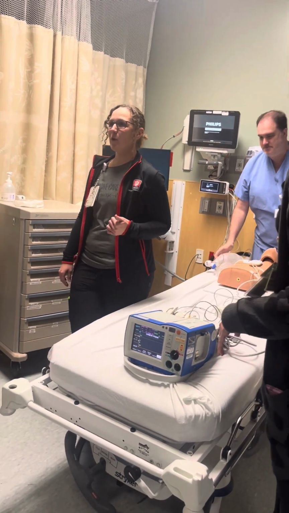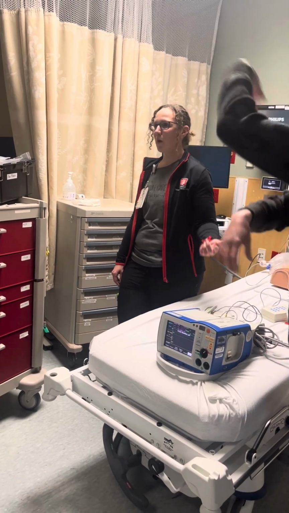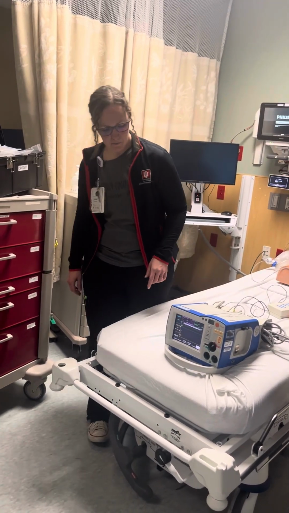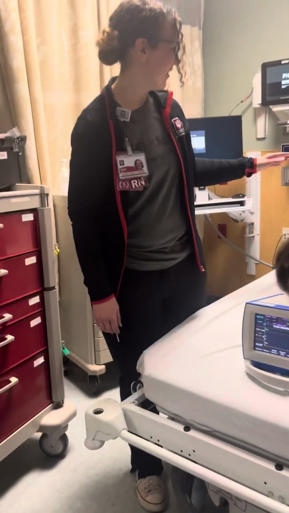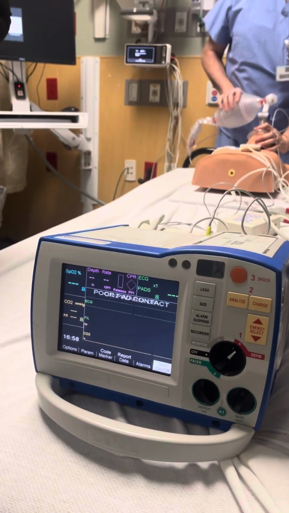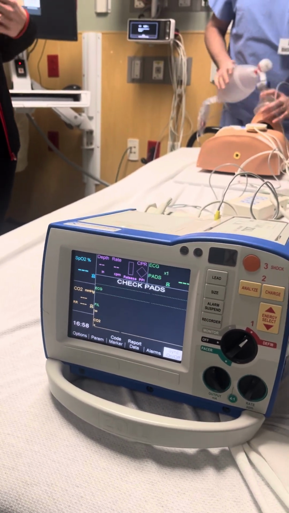So you're going to keep going, but at the next pulse and rhythm check, you're probably going to have a pulse. You probably have ROSC. So there's your CO2 right there. Our mannequin obviously doesn't have any CO2 because it's a mannequin, so you're not going to get a number, but that's where you would look.